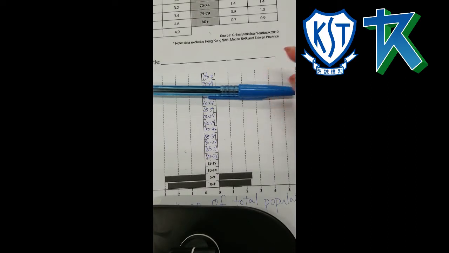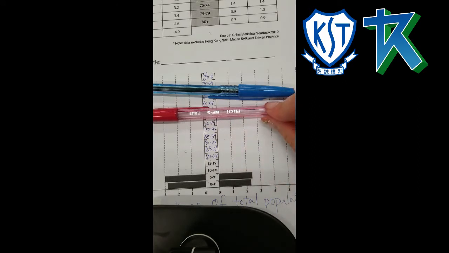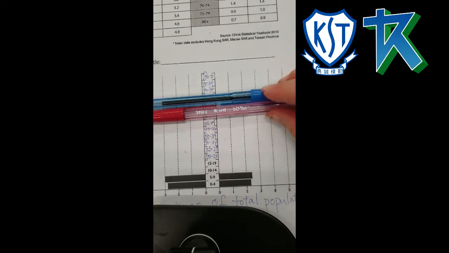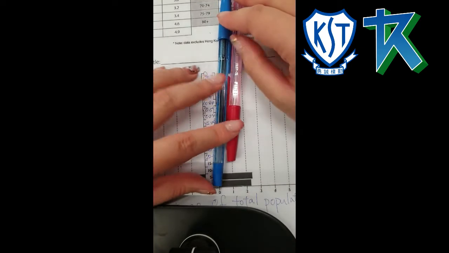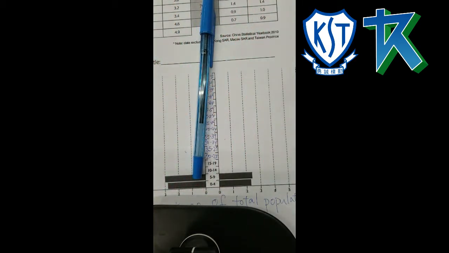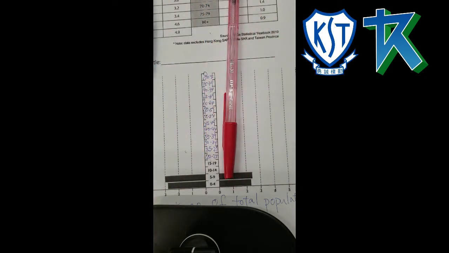The second thing is that you have to prepare one blue pen and one red pen. You can either use red or you can use pink. Why do you have to use two different colors? Because they represent male for blue, and red for girl.